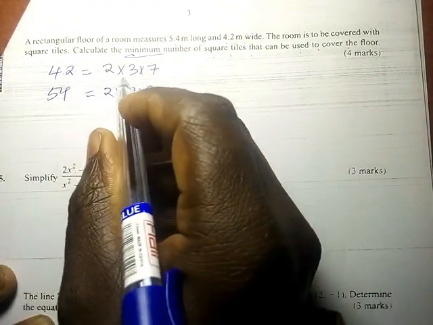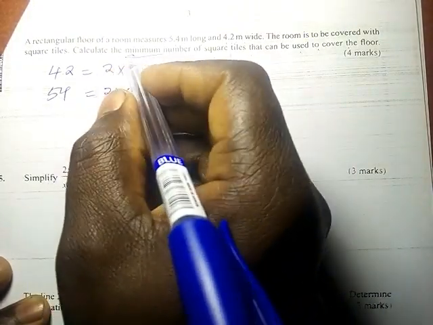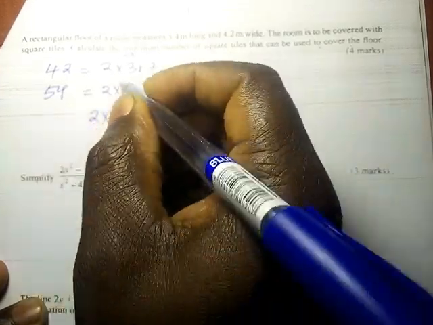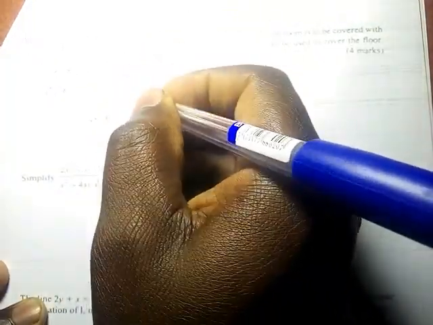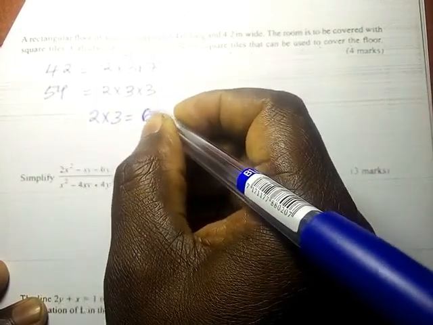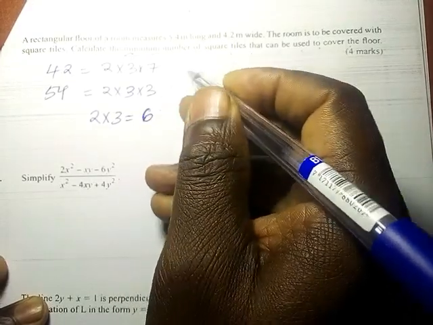So the greatest common divisor of this one, we are looking for the GCD. It is going to be 2. The number common here is 2. The number common here is 3. So the greatest common divisor is 6. So this 6 is in centimeters or millimeters, whichever it is.